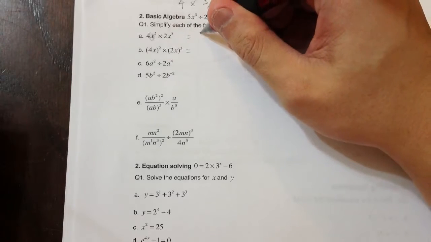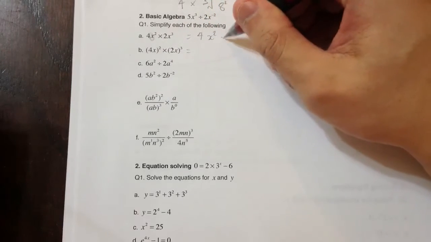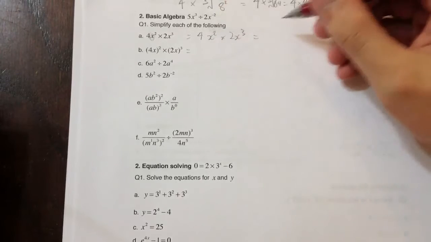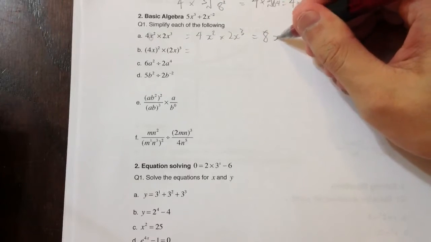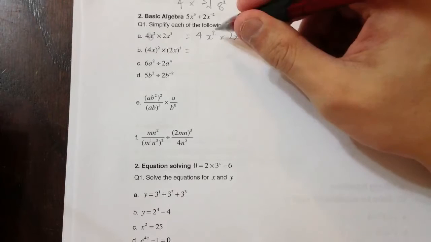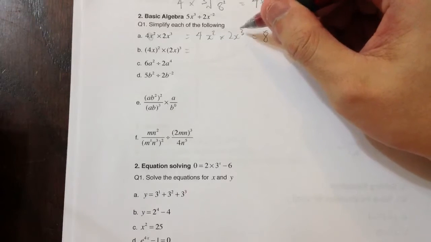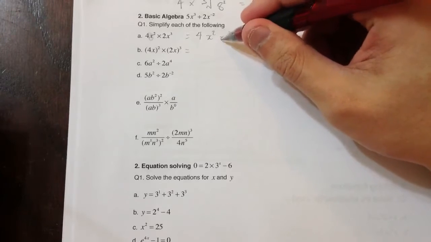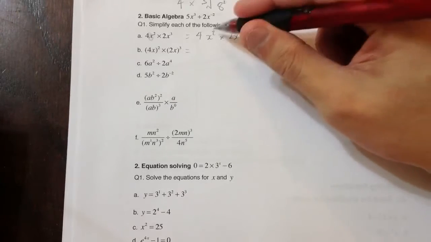So we can do this like this. This is 4x squared times 2x cubed. And we just do the numbers first. And then we do the letters. And to get the number up here, it's x squared times x cubed, we just go 2 plus 3. Even though it's a multiply here, when you multiply exponentials, you just add the numbers on the top.